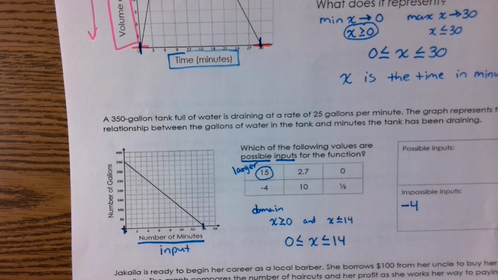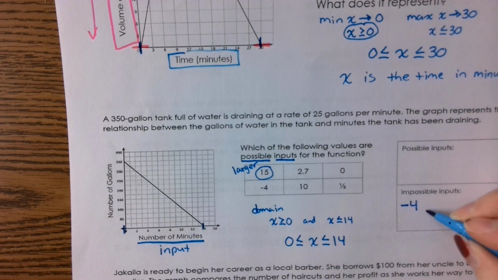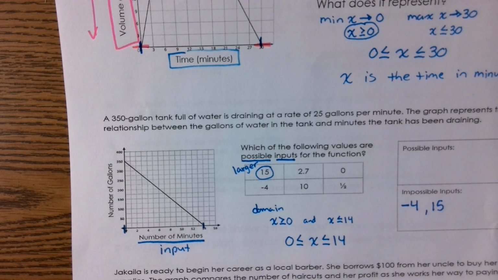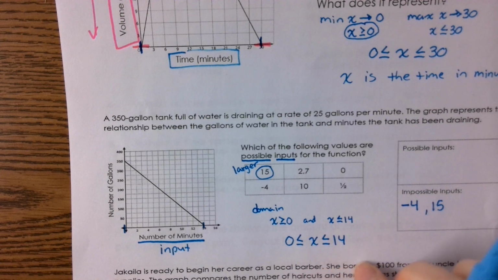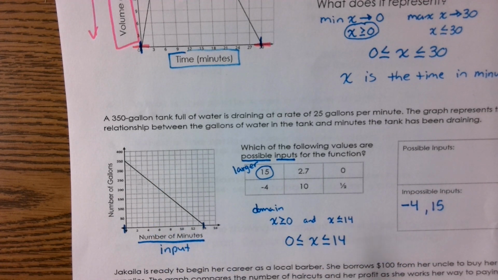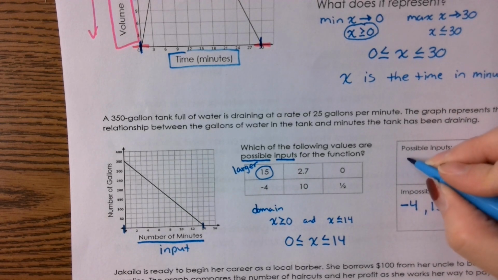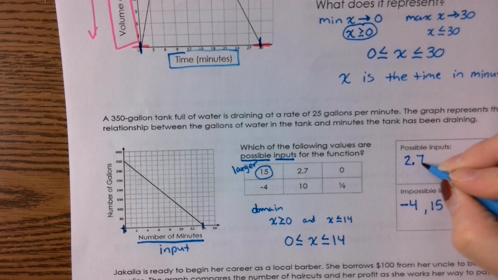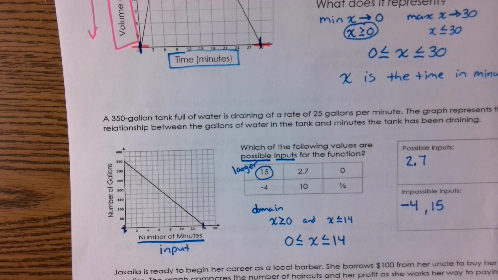Okay, so 15 is outside of that range or outside of that interval. We don't let that be part of it. So 15 is going to go in the impossible box. What about 2.7? Yeah, it's in between these values, isn't it? Okay, and again, this is continuous. So that means that even though it's a decimal or a fraction, it still is a part of those values. It's not discrete or dotted or specific data. It's everything in between. So 2.7 is a possible value of minutes.